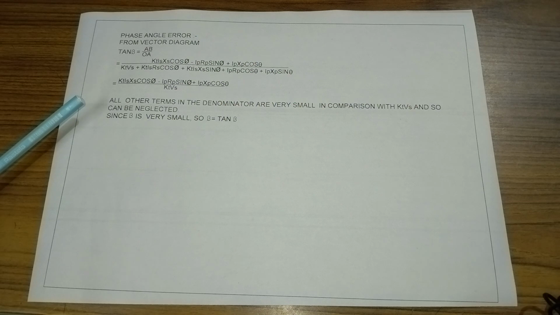All other terms in the denominator are very small in comparison with KTVS and so can be neglected. Since beta is very small, beta is equal to tan beta. Okay, this is all for ratio error and phase angle error for PT.